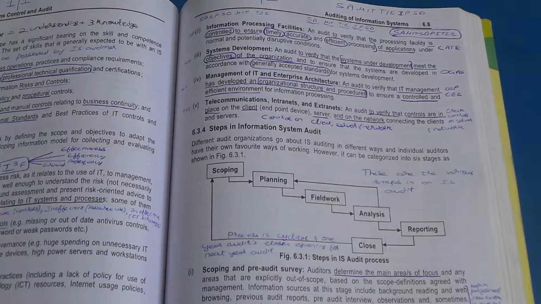And then based on what the plan has been made, a field work would be carried out to gather the necessary evidences. And then analysis of the evidences gathered in the fieldwork would be performed, and based on that analysis, reporting would be done to the management or whoever has requested the performing of that IS audit, and it would be closed for that year. So these are the 6 stages of performing the IS audit. This is very similar to a regular audit as well.